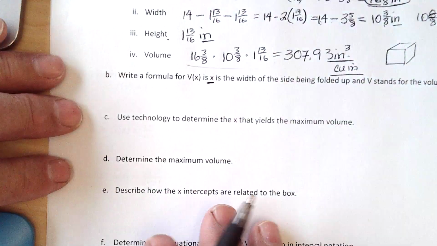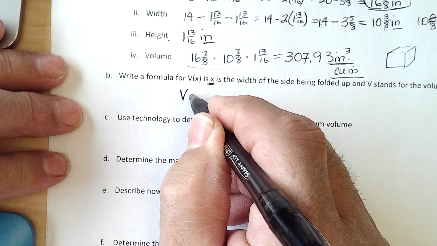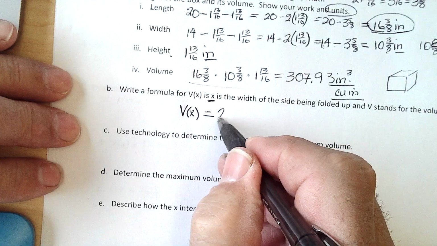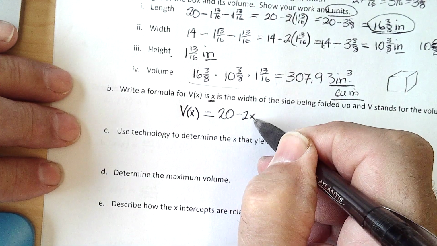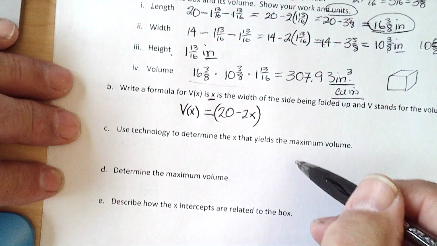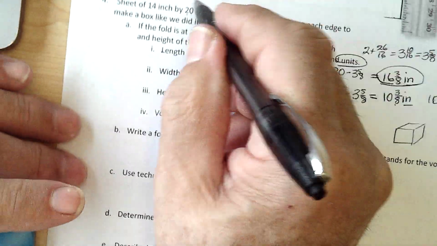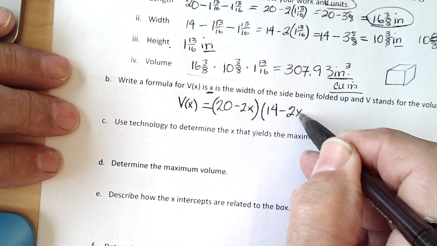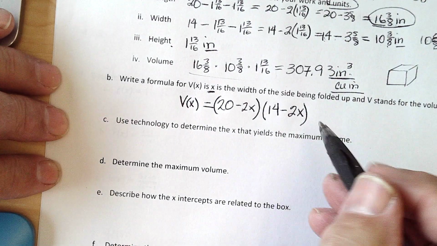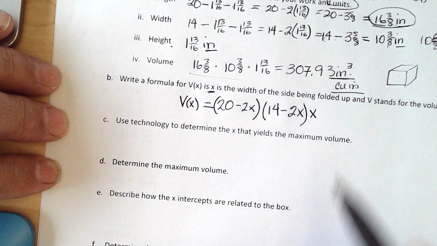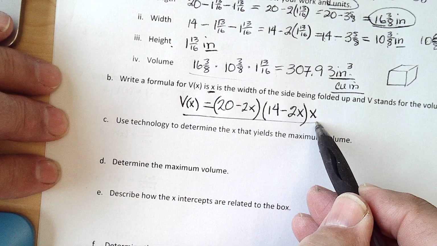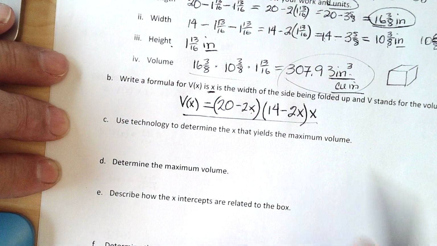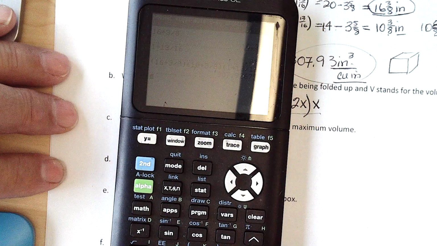Okay? So the volume, as a function of how much I fold up, is 20 inches minus 2x, however much I fold up on each side, and the 14 minus how much I fold up on each side, so that's 2 times the x, and the height will be just whatever I fold up. This would model the volume. If I took this equation and put in 1 13/16, I should get this volume here. So I'm going to show you how to do that on a calculator.